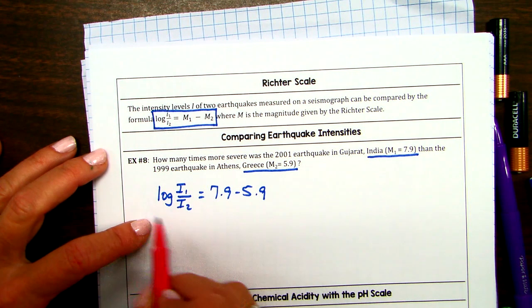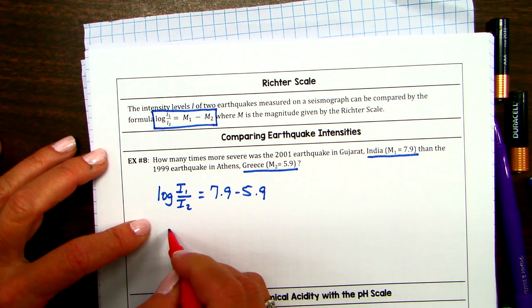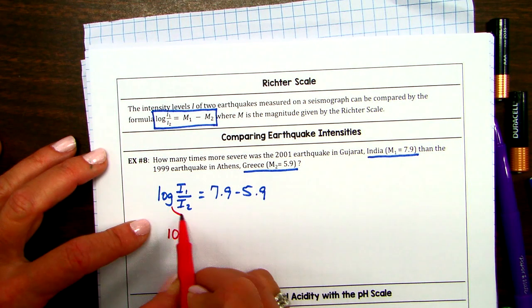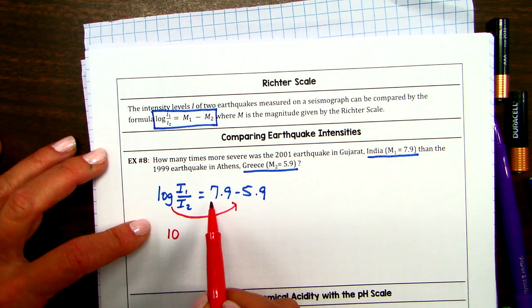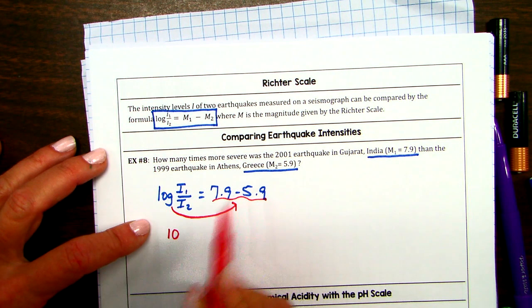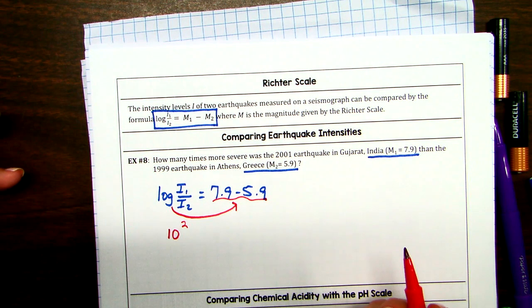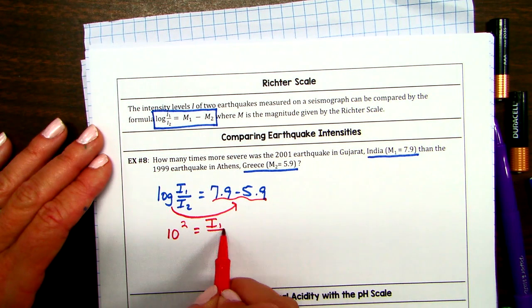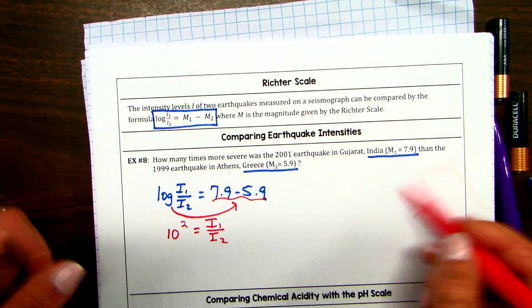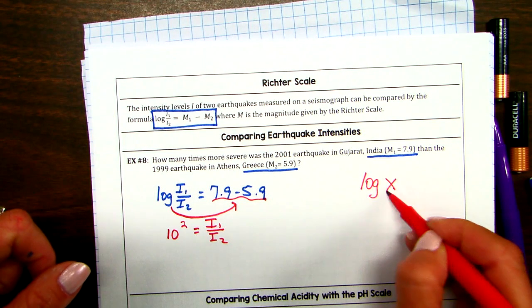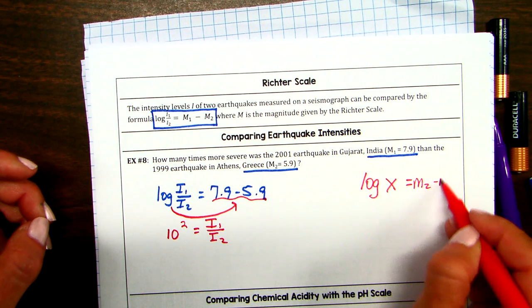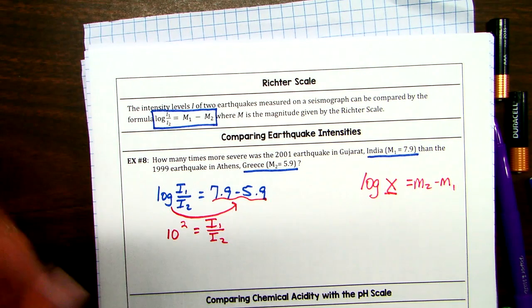So this is a common log, okay? It's a base 10, right? Because we don't see a base. So base 10 to the power of what we have on the other side. Let's go ahead and subtract those. That would be 2, right? 7.9 minus 5.9 equals the difference in intensity. So what I was getting at is in math, we probably would have just called that x. Right? We're solving for x.